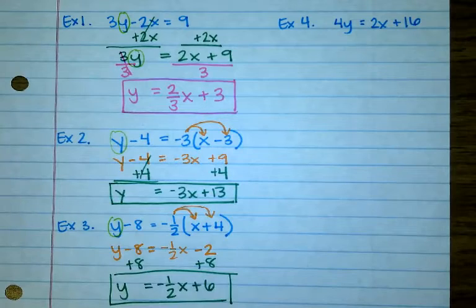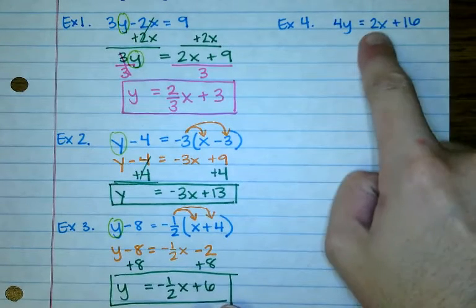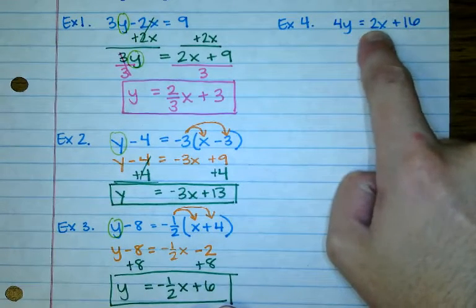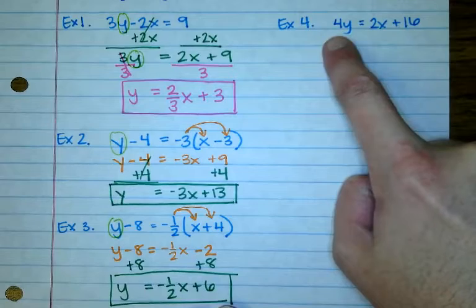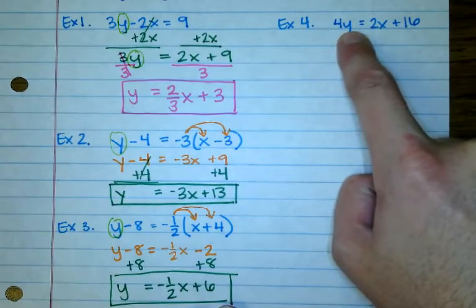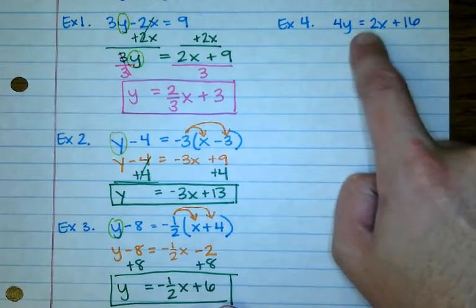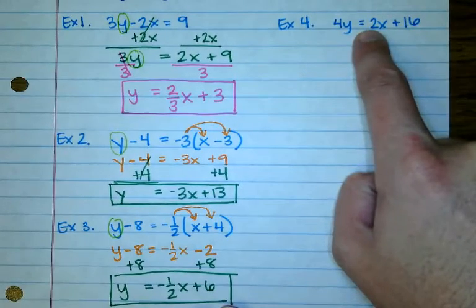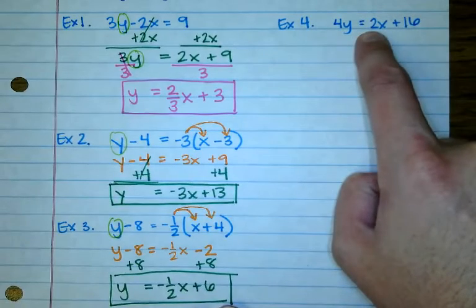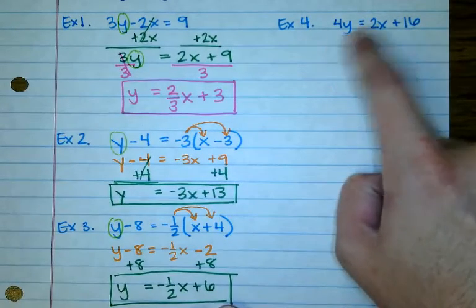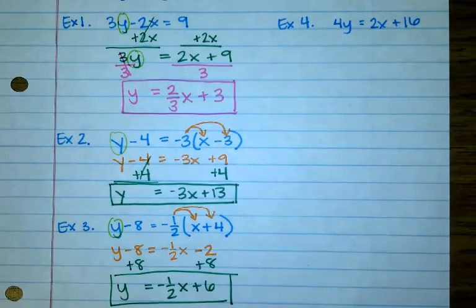If it was 4y plus 2x, we'd have to move it away, but we don't have to, okay, because it's already on the other side of the equal sign. I don't even need to move any numbers. All I have to do is remove that coefficient. I literally have one step to do, right, to get the y by itself. So what do I need to divide by? 4. So I'm going to divide this side by 4.